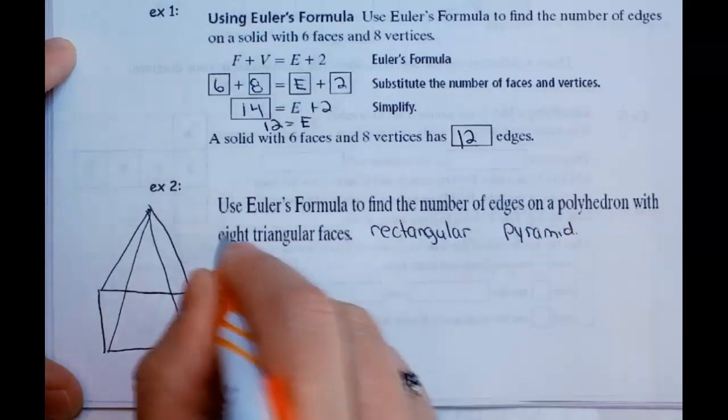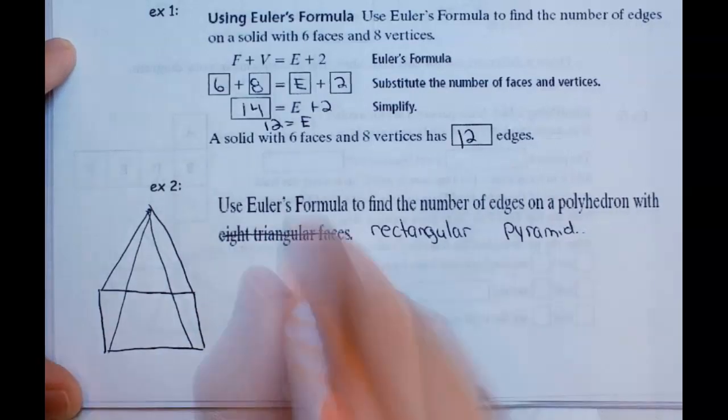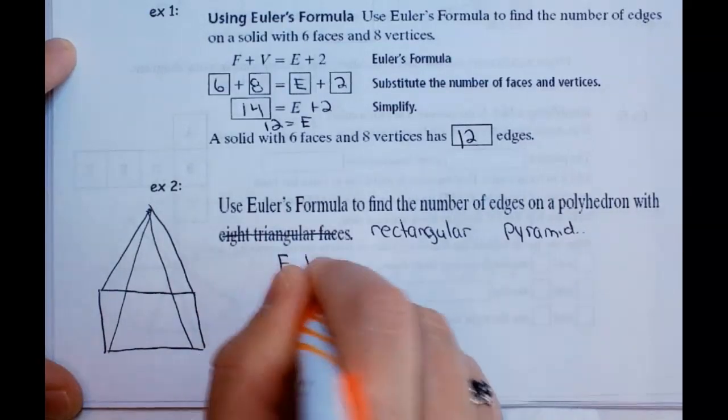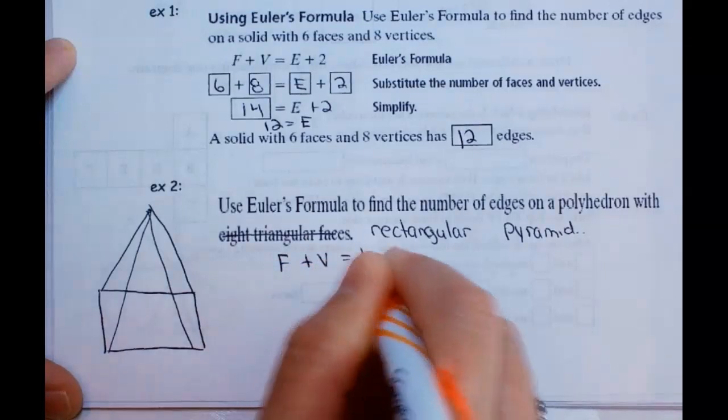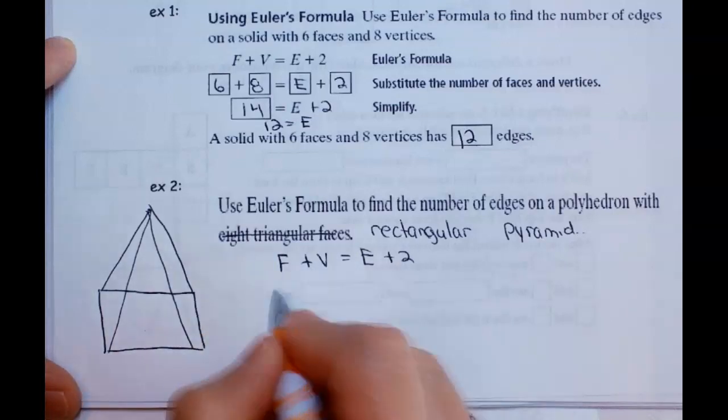And let's suppose we have to find the number of edges in this. And again, we're going to use the formula. So let's go ahead and put it down. You've got F plus V equals E plus 2. There are a total of 5 faces. You've got the 4 triangles up here and then that base.